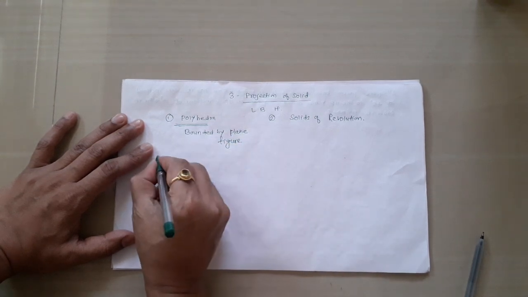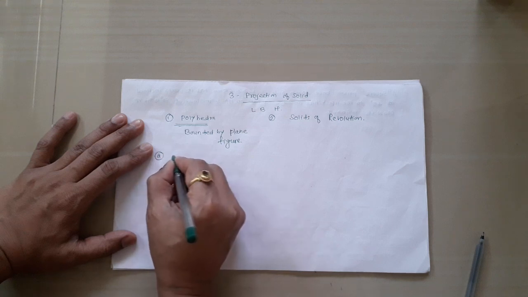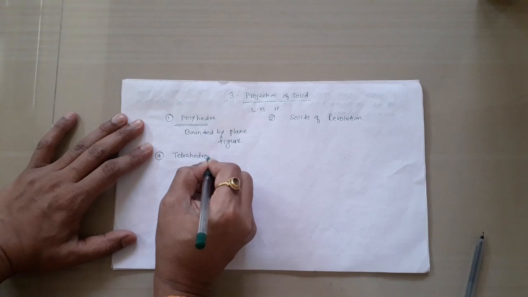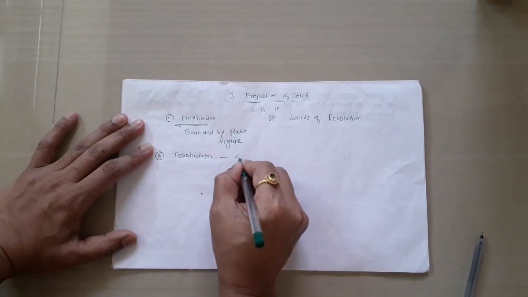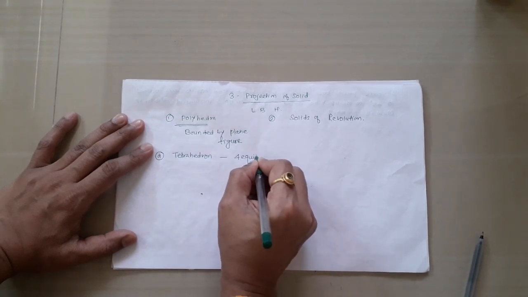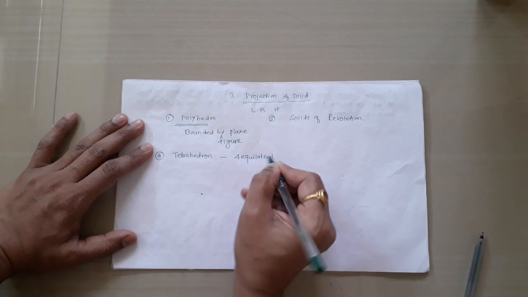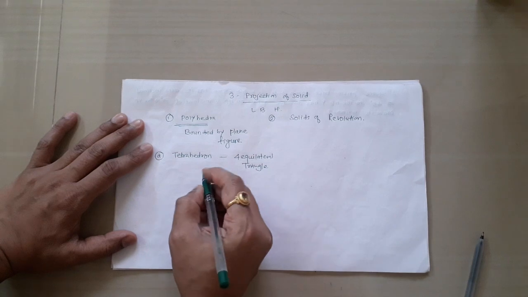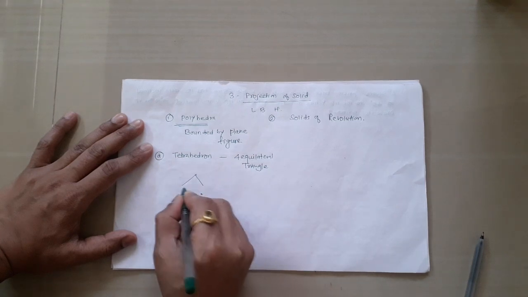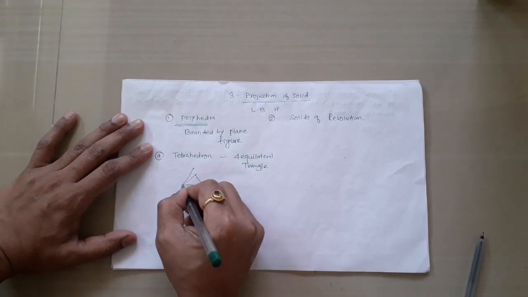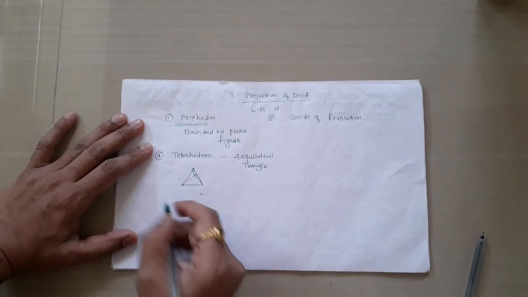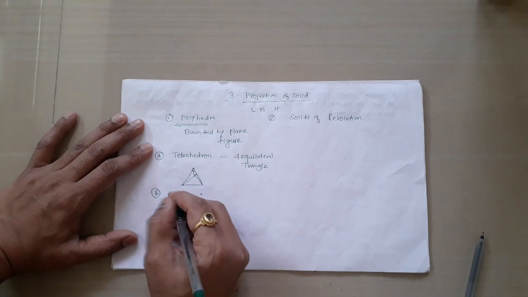The first type of polyhedra is a tetrahedron. Tetrahedron is made up of four equilateral triangles. The shape of the tetrahedron may be like this. This is four equilateral triangles. Then the second type of polyhedra is a cube.